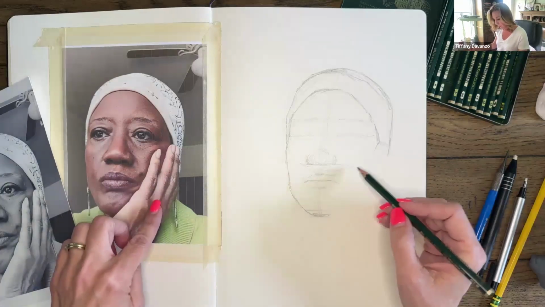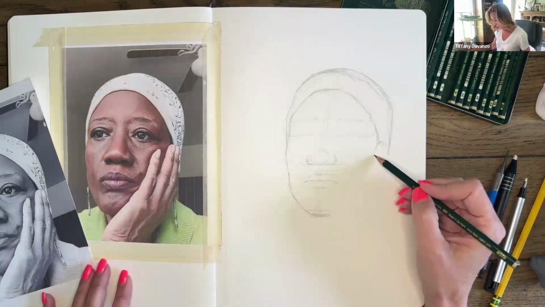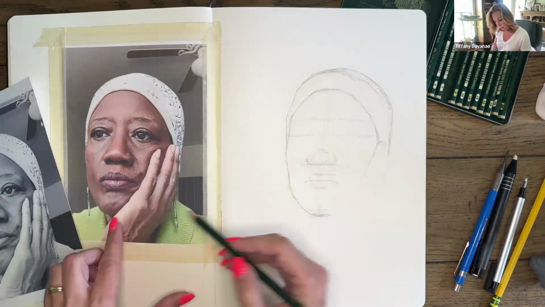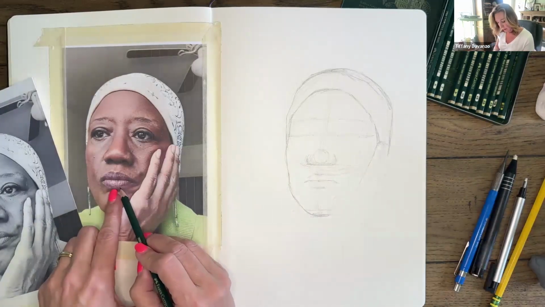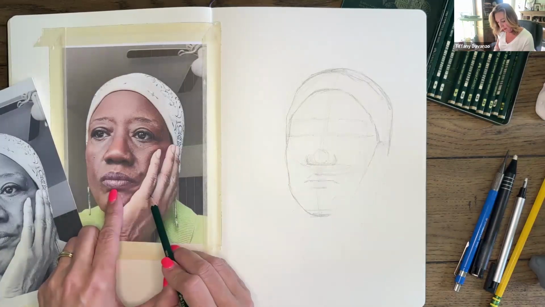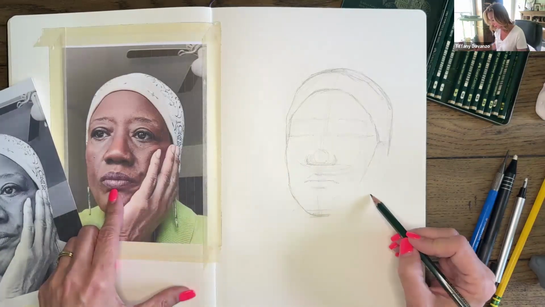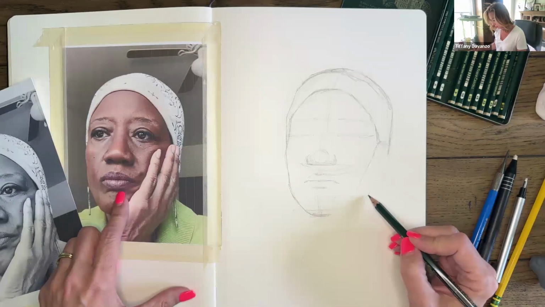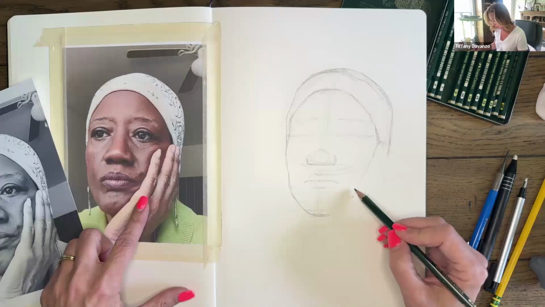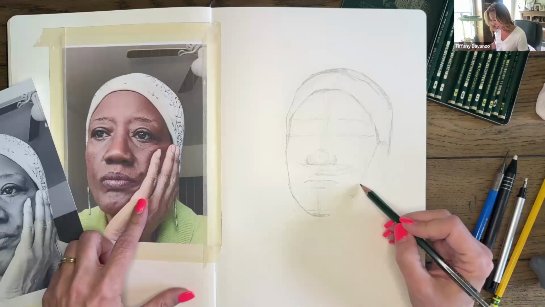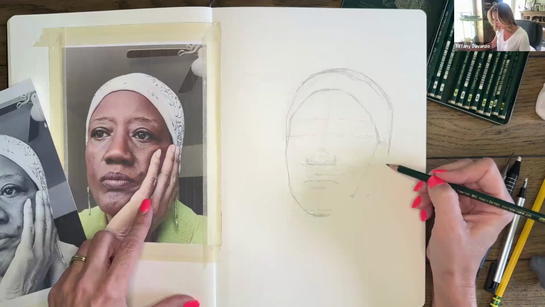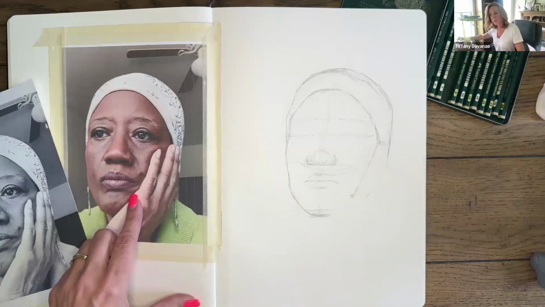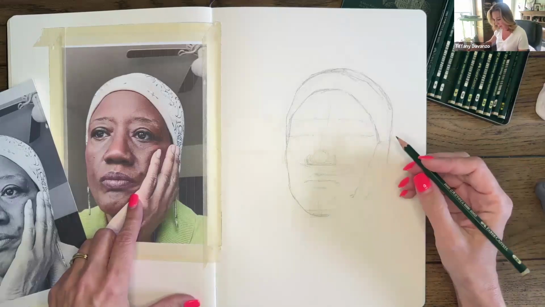So I'm just looking at this big group now, and I'm going to look at her bottom lip. If I go down, I can see it's lower than that for where that finger starts. So let me just put a little line there. And then I'm going to try to think about this. Pencils are getting in my way here. Okay.